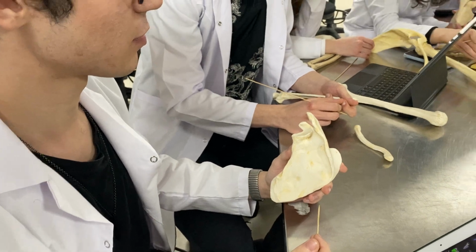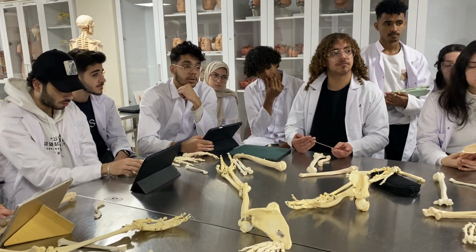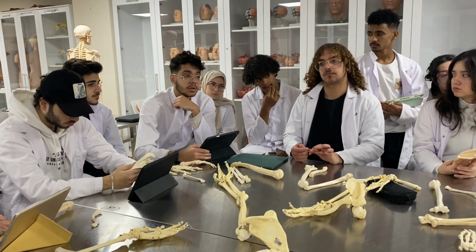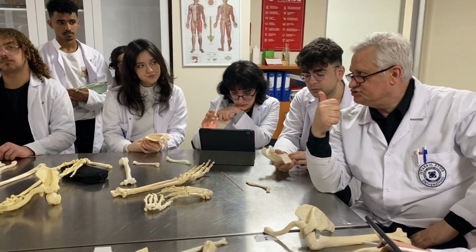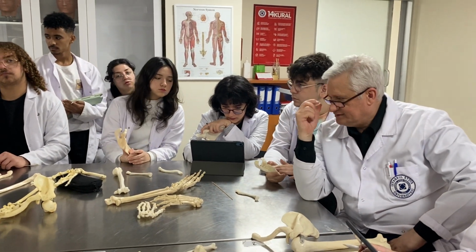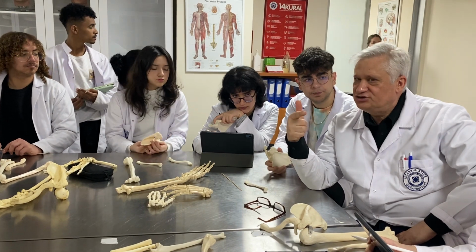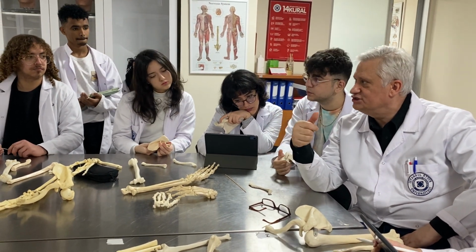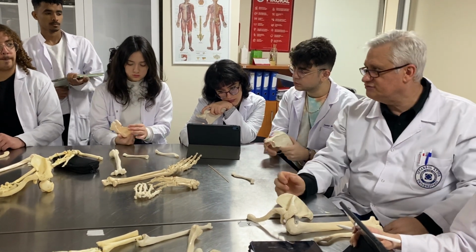Supraglenoid tubercle attaches to the head of the biceps. Which tubercle? Supraglenoid tubercle. What attaches to that? The head of the biceps. Well, we have to say the tendon of the long head of the biceps. And the infraglenoid tubercle. Okay, let's repeat that.